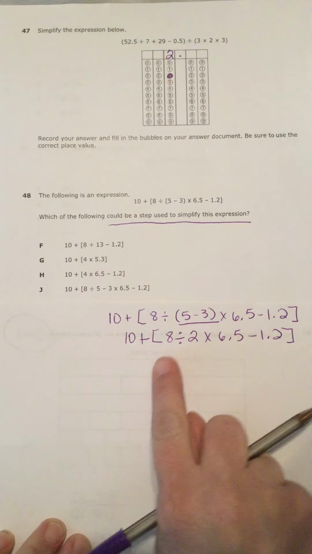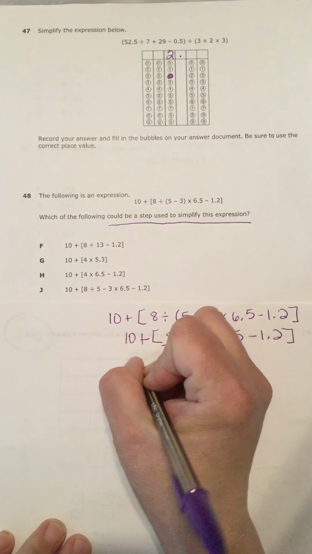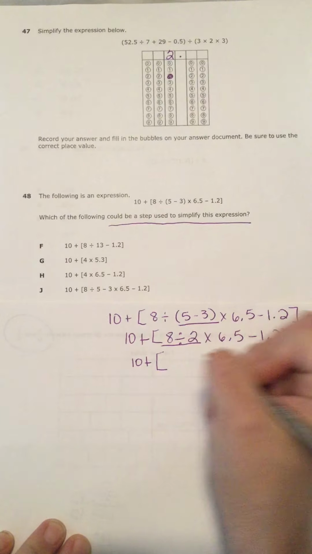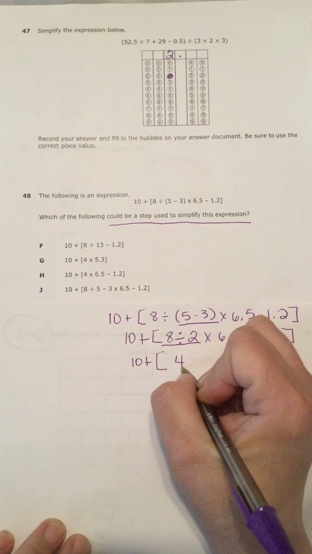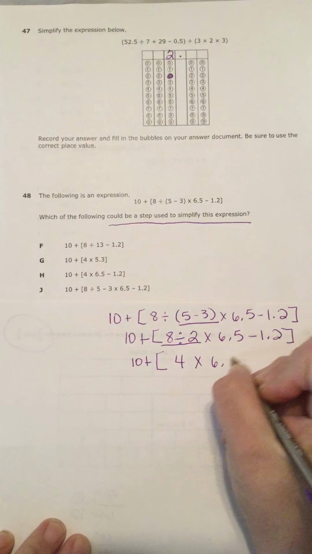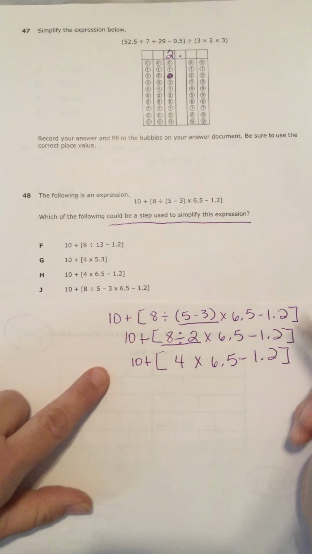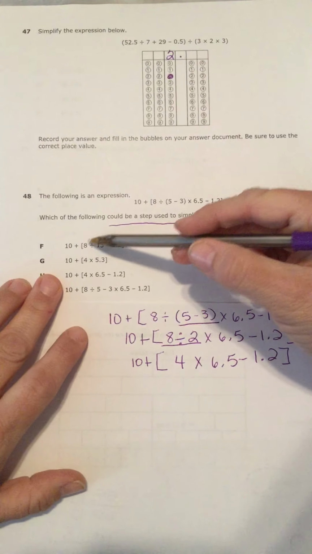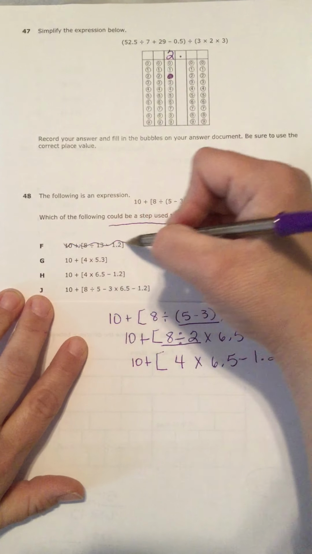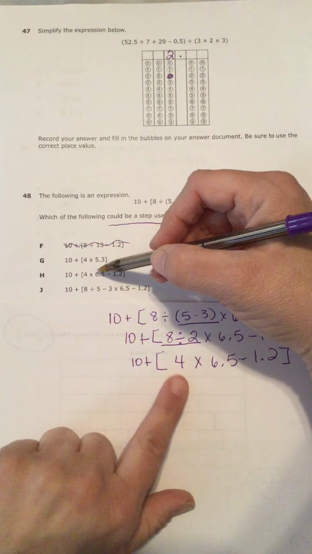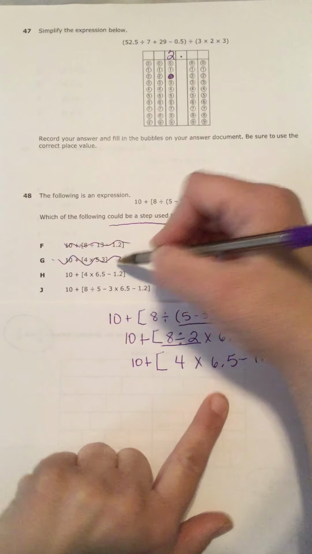Inside the bracket, we're going to work from left to right. 8 divided by 2. So we'll bring down the 10, the plus, open the bracket. 8 divided by 2 is 4 times 6 5/10 minus 1 2/10. Close the bracket. All right, so look, I have a 10 plus 8 divided by 13. That should have been a no. 10 plus 4 times 5.3. Nope, that means you subtracted first, and that was a no.